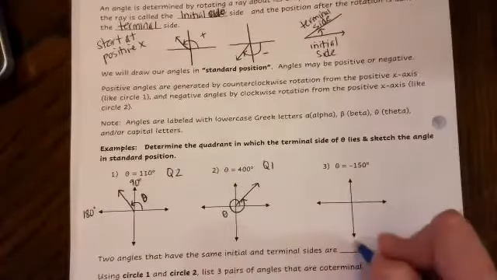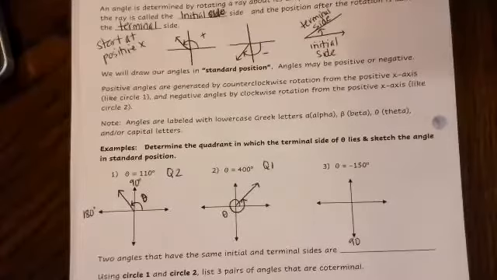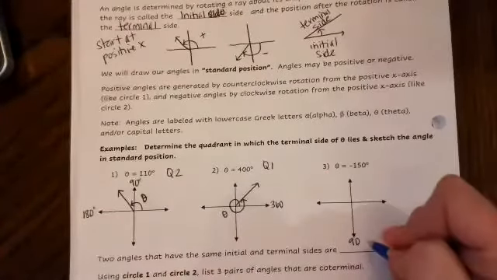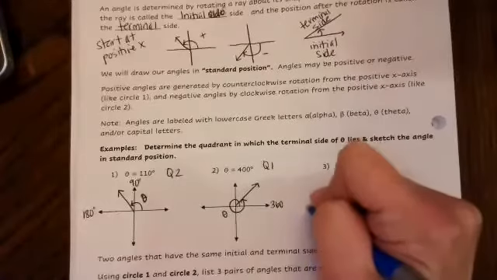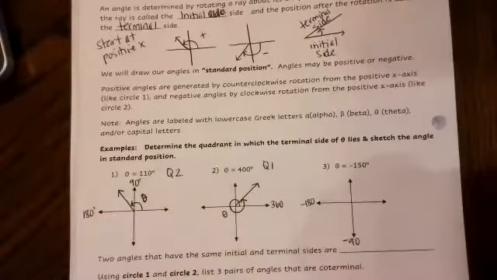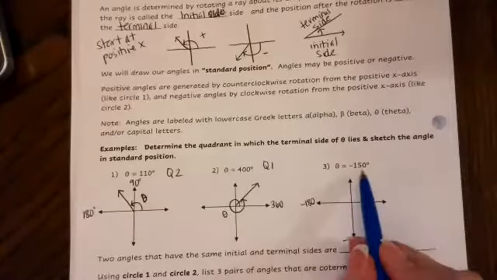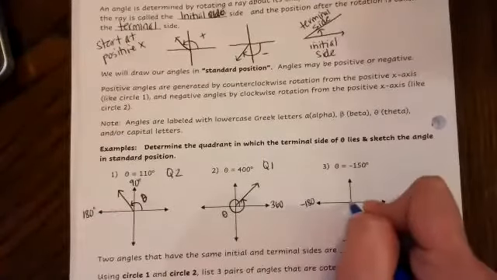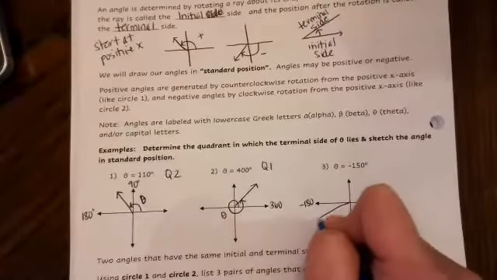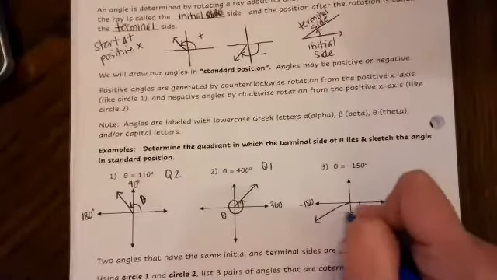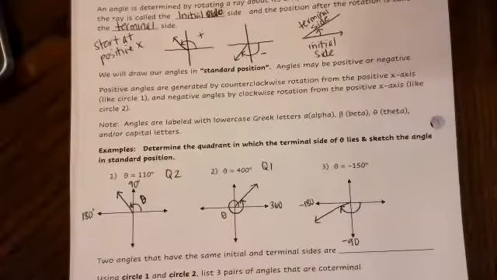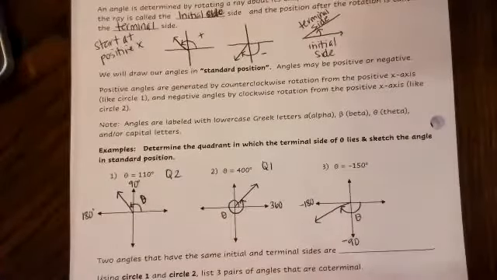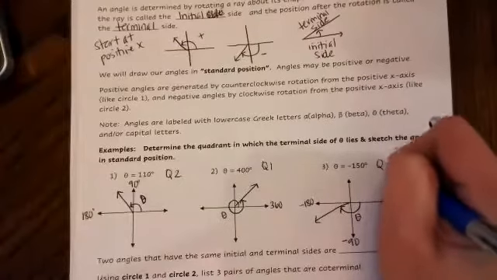For negative 150, we said this is 90. Sorry, I forgot to write the negative there. This is negative 90. This is negative 180. And so we know that negative 150 would have to land between these two here. And so we start the angle here at the x-axis on the positive side, and it moves this way, and that is our theta. That would be in quadrant 3.